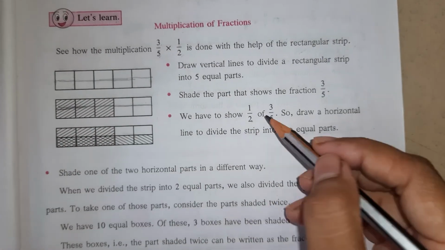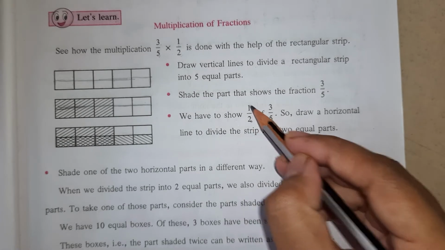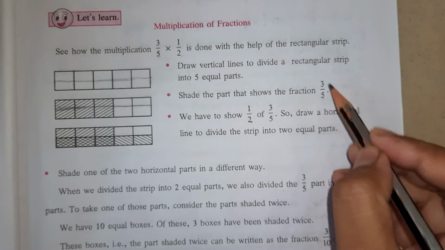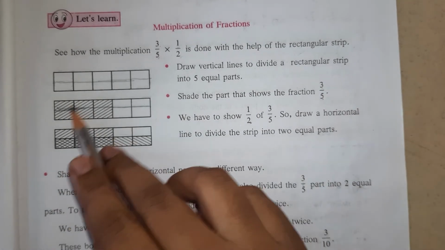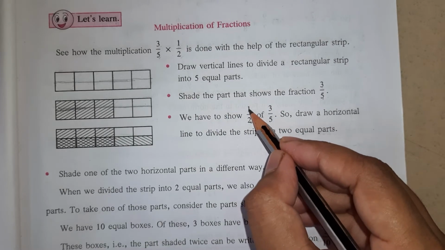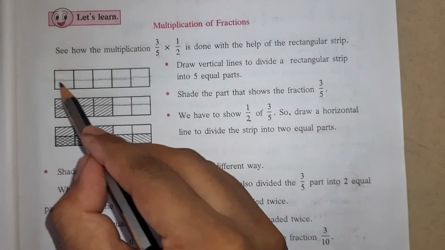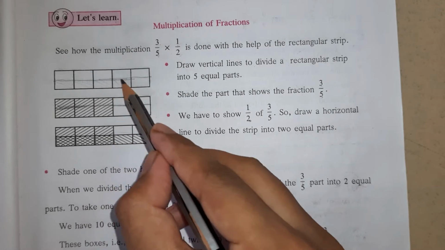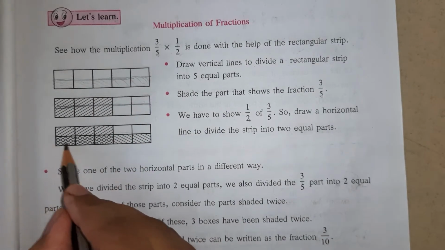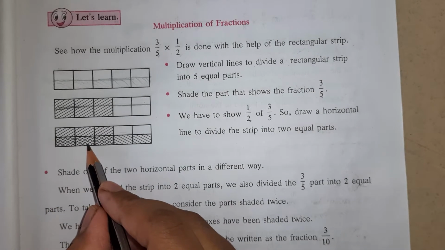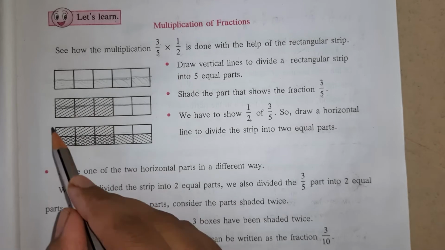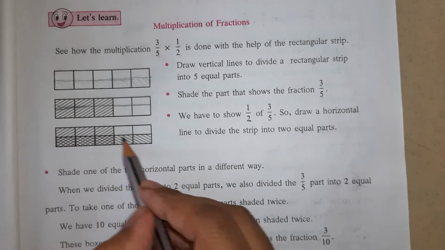Now, out of the 2, we have to show 1 part. Here, out of 5, we have shown 3 parts by shading. So, here, out of 2, we have to shade 1 part. So this lower part has to be shaded completely, 1 part out of 2. Look, we did the shading here, but kept the direction of shading different. The first shading is done like this, the second shading we have done like this.